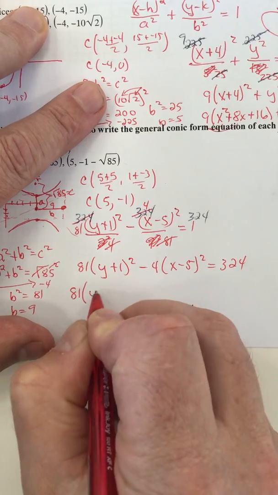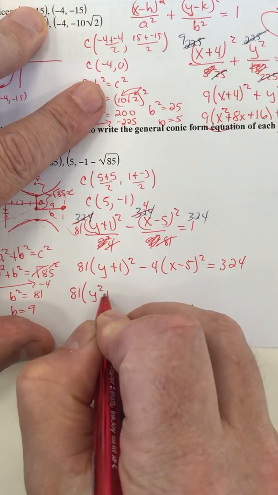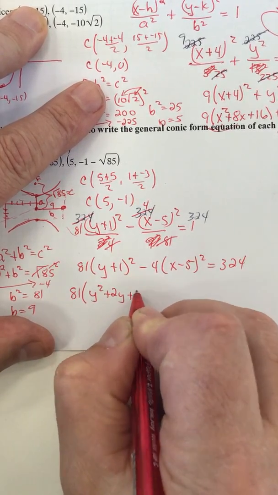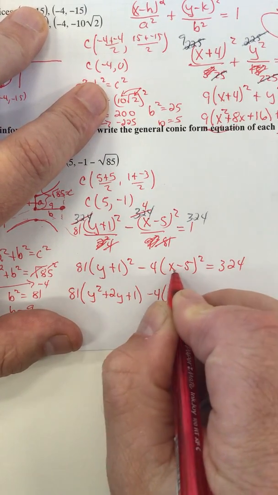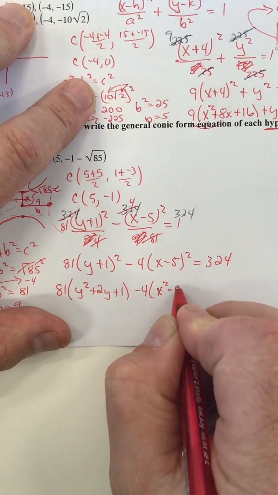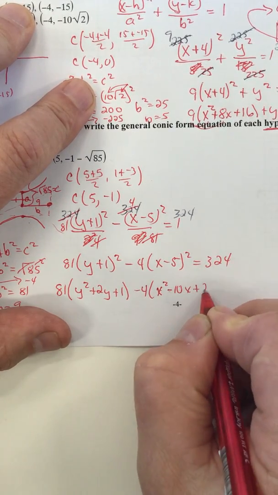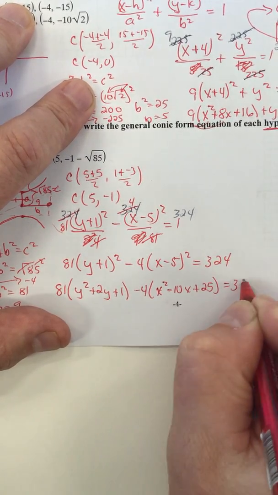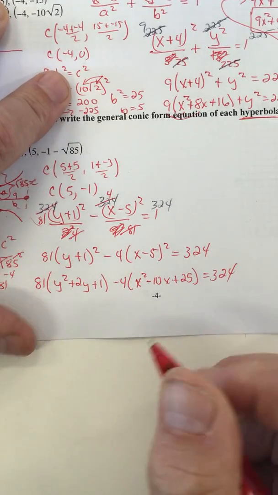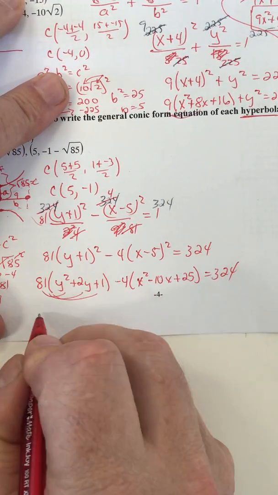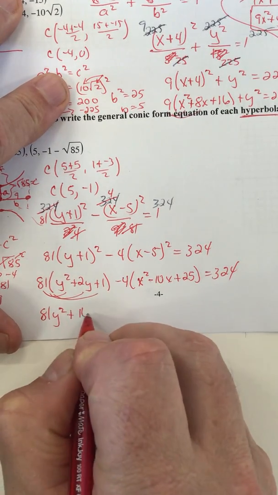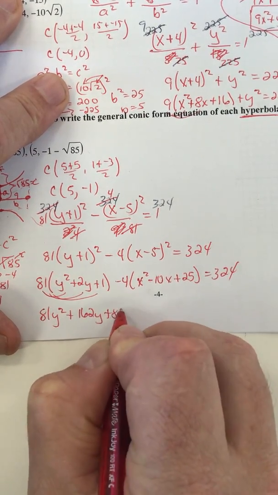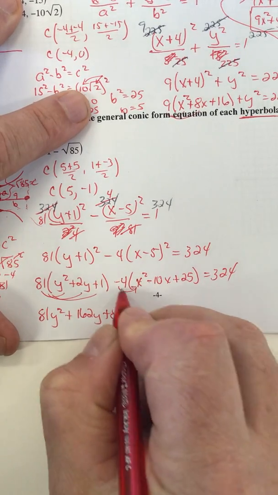Okay, square the first piece, y squared. 1y doubled is 2y, and 1 squared is 1. Square the first piece, x squared. Negative 5x doubled is negative 10x, and negative 5 squared is plus 25. Multiplying the 81. Multiplying the negative 4.